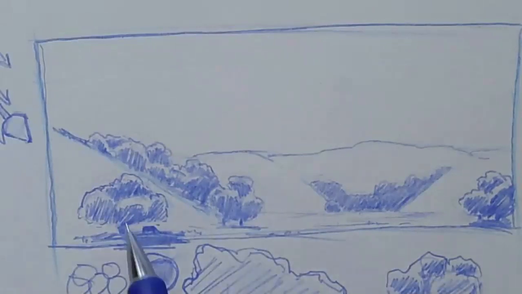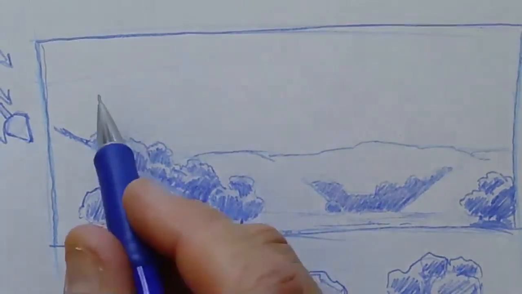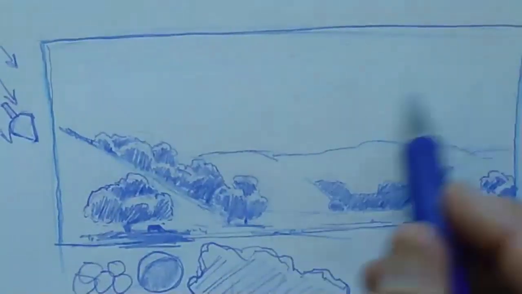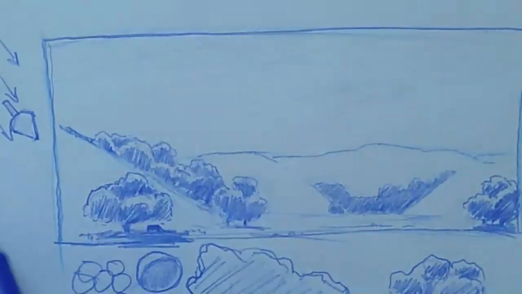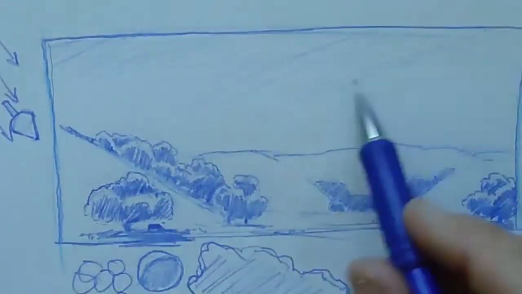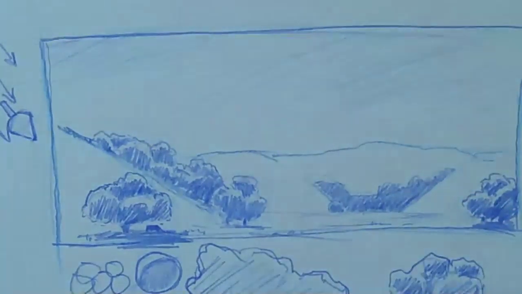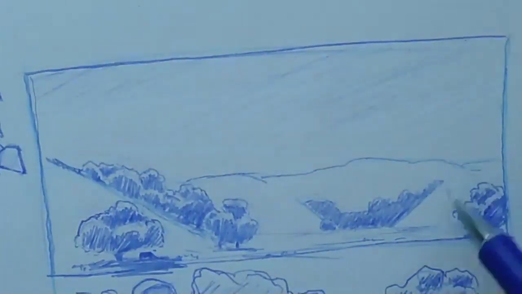So we get this sense that they're trees, and notice that there is no leaf drawn anywhere on these trees. Let me mess with these hillsides a little bit.